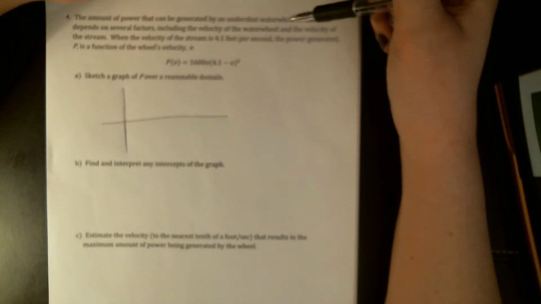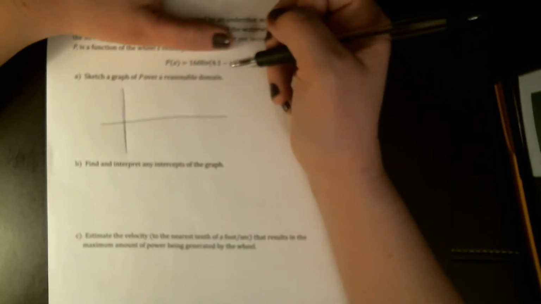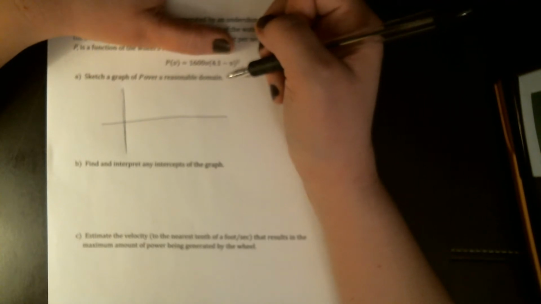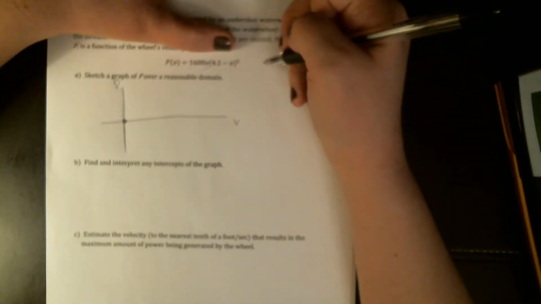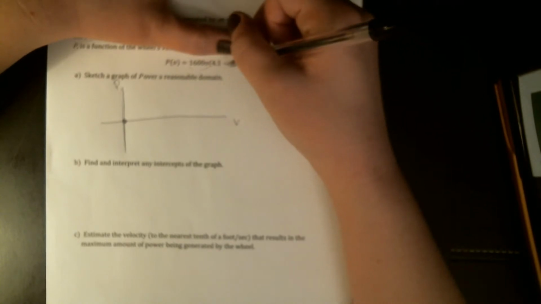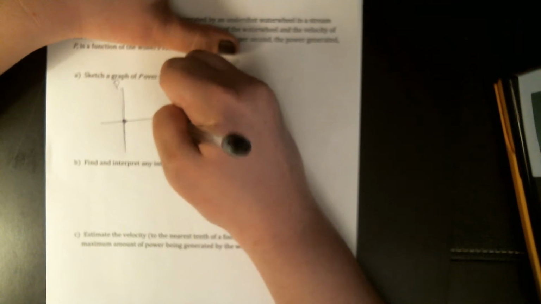I'm going to say that we don't want to see negative velocity of the wheel. Negative velocity does have some meaning: it means going the other direction, but I'm guessing the shape we get probably won't make sense in that context. We can change our mind if we want to. This is already in factored form, so 16v equals 0 when v equals 0. So this is my v, sorry for the crooked axis. And 4.1 minus v squared equals 0 when v equals 4.1.